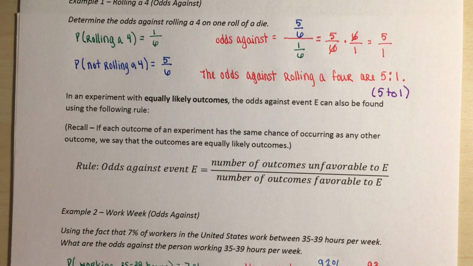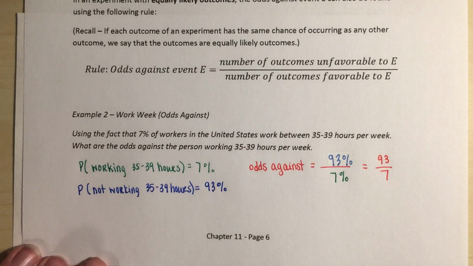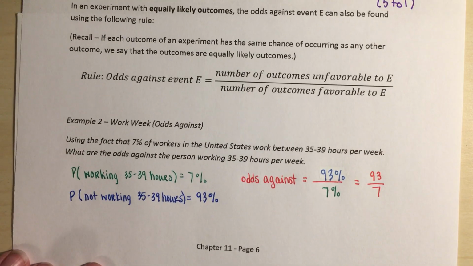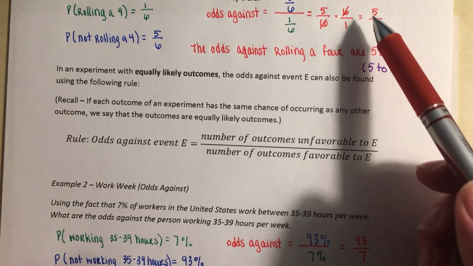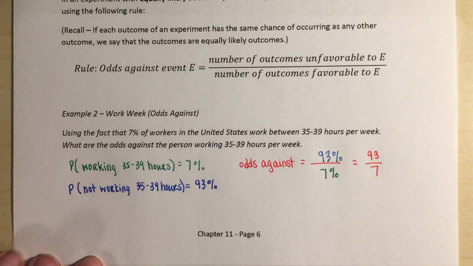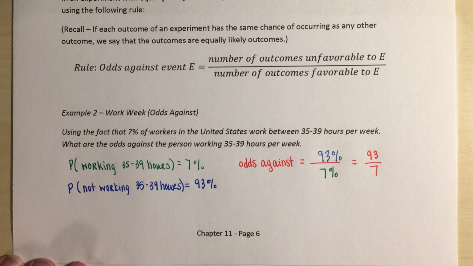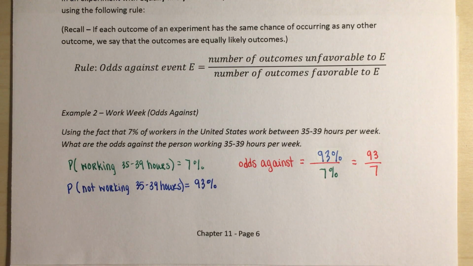Basically, we have exactly the same thing that we saw in our previous example. The only difference is instead of all of that fraction stuff canceling out, these really do have the same denominator. They're 7 out of 100 and 93 out of 100, but we can simplify, since we're working with equally likely outcomes, and shorten up the work.